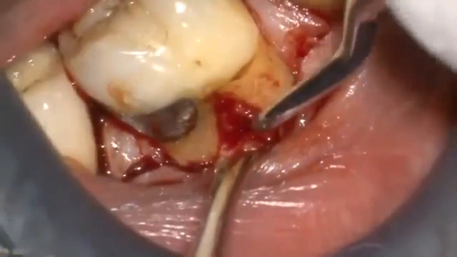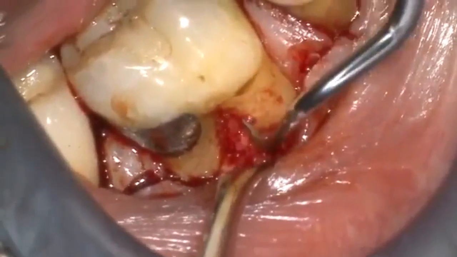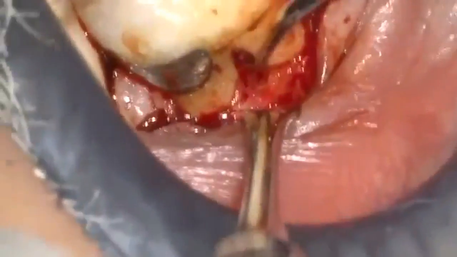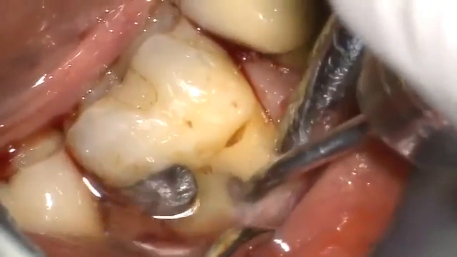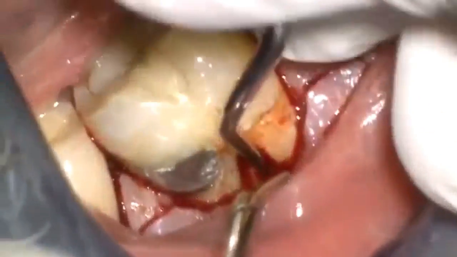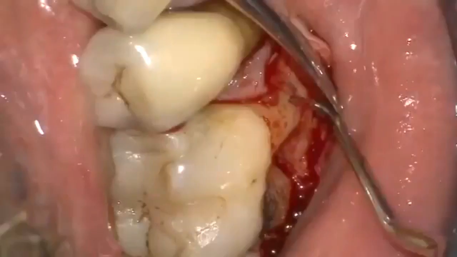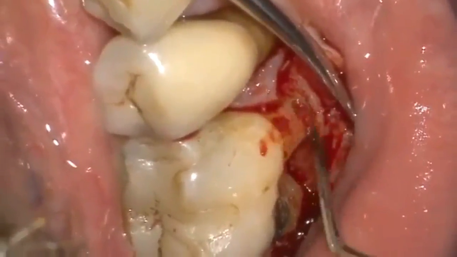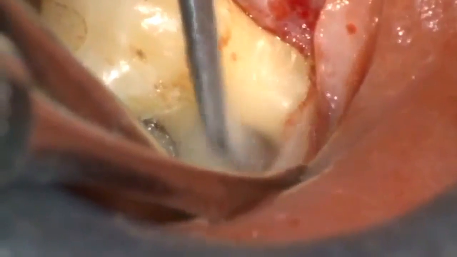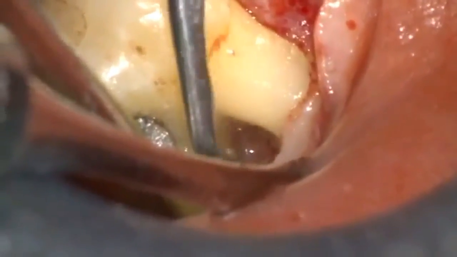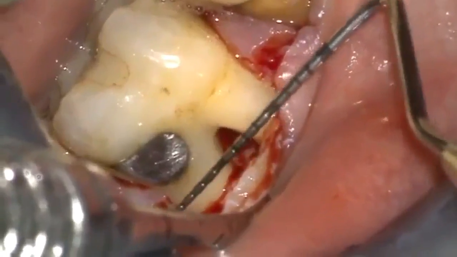The granulation tissue is removed with curettes and the root surfaces carefully debrided with the combined application of mechanical and hand instruments. A fine-grained diamond tip is applied to eliminate calculus, concavities, and enamel projections from the furcation.